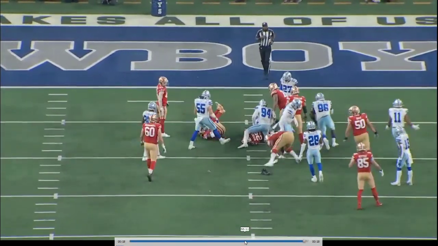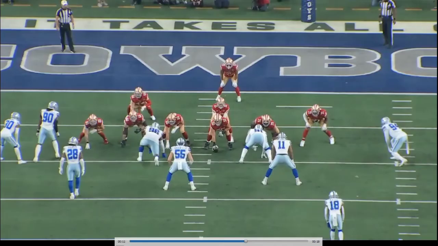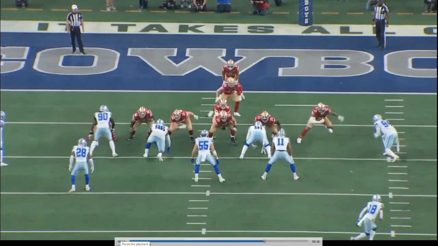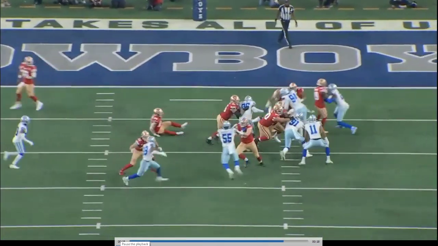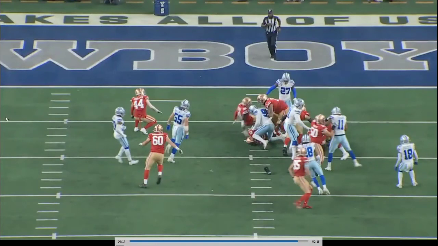So again, I love the design. I also love at the end here, you can kind of see there's a dude's shoe on the ground. Here, we'll circle it for you. Right there. Lost his shoe. Just a big collision. I think it's when the offensive lineman lost his shoe.